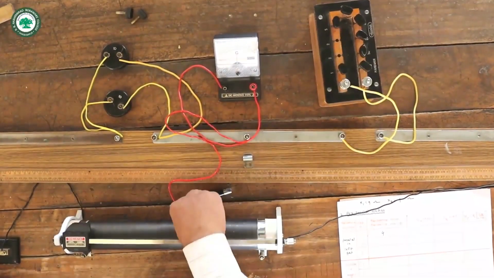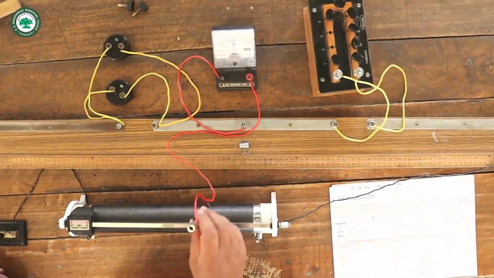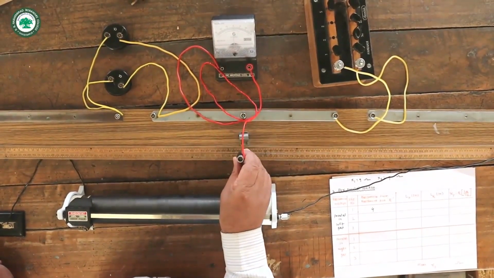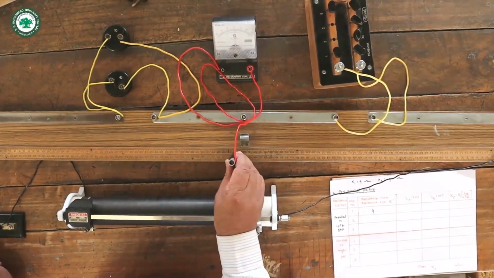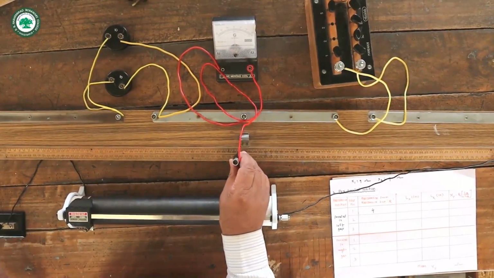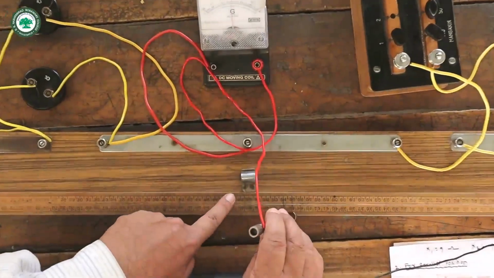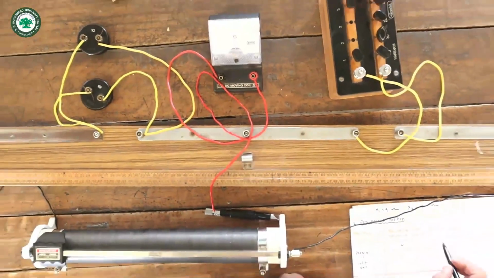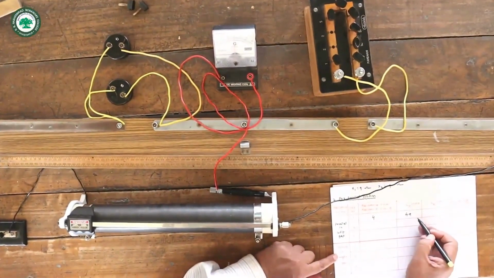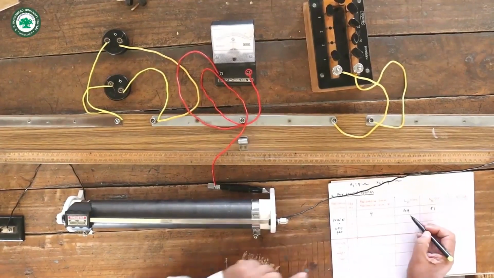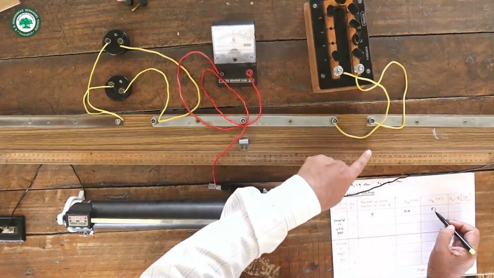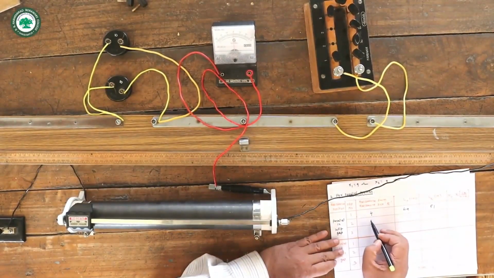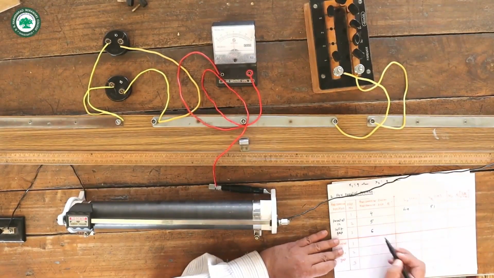2 to 4, and find the point D at which the galvanometer shows zero deflection. See this, 49, 51. 49, 50, 49, 51, LX 49, here LR 51. Now change the resistance to 4, 5 ohm and then 6 ohm.